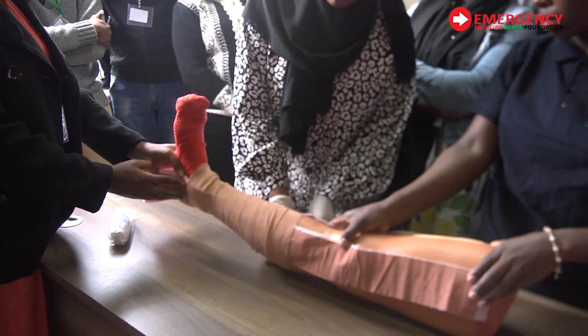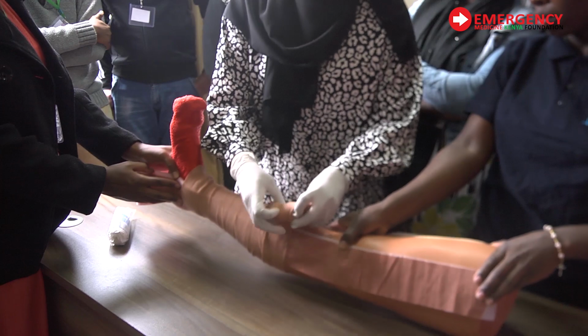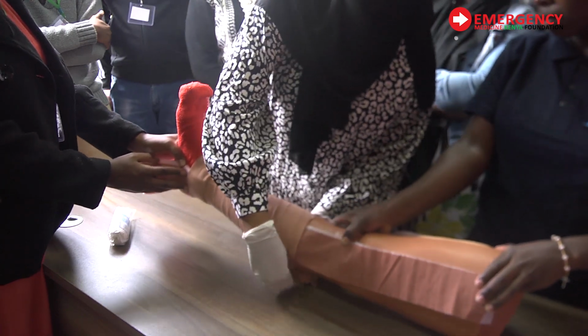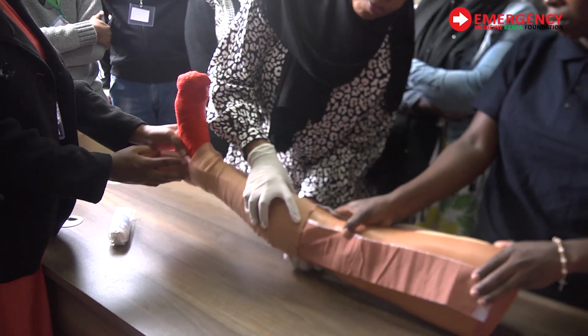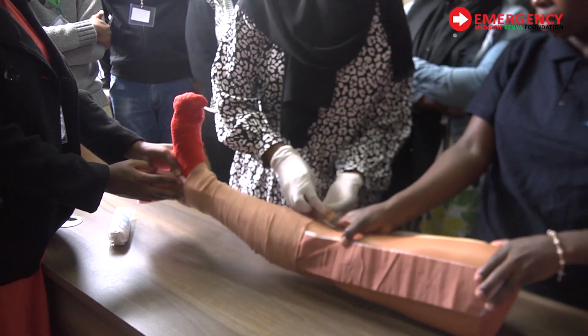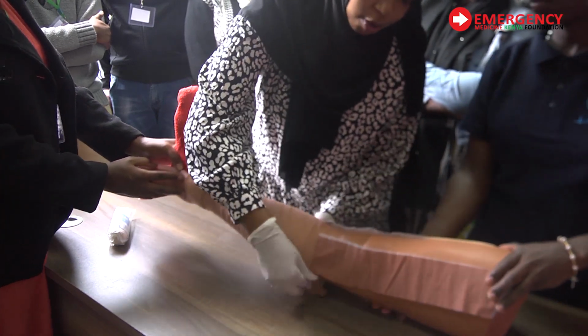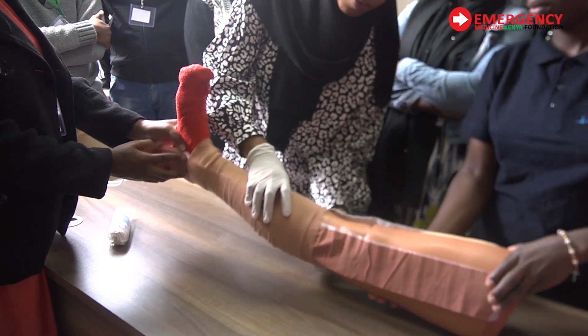So you just make sure you put a bit of tension, okay? But not too tight that you get compartment syndrome, okay? So it should be firm so that it can play the role of what it's supposed to do, okay? So you can go around it, you can go even above the knee.